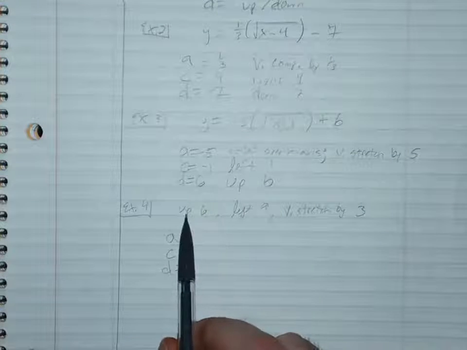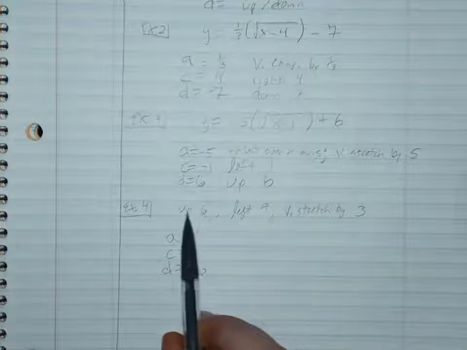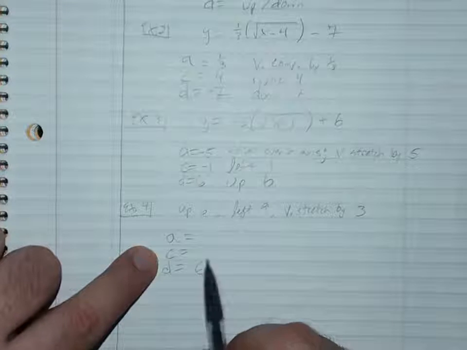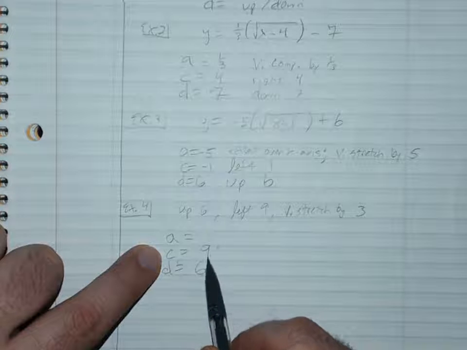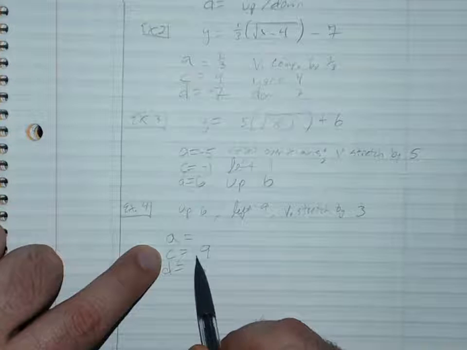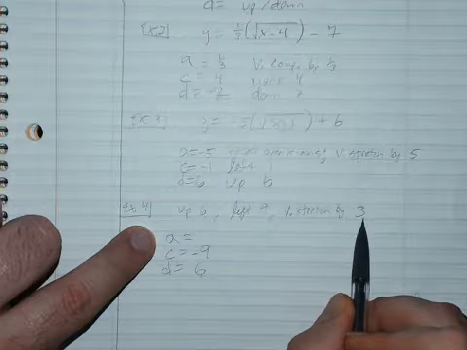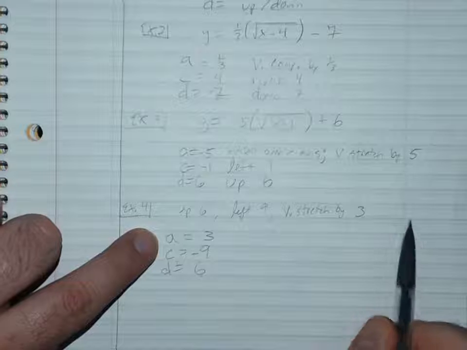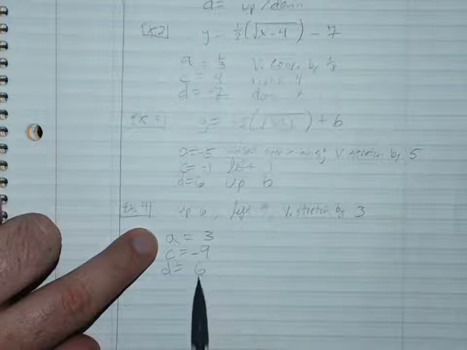Up 6, up is controlled by D, so that's a D value of 6. It's a +6 because up is positive. Left 9, that's a C value. So C value is going to be 9, and because left is negative, that will be -9. That leaves the vertical stretch by 3. That's my A value, so I have an A value of 3. Since there's not also a reflection, that means it is just a +3. So I have my 3 values.